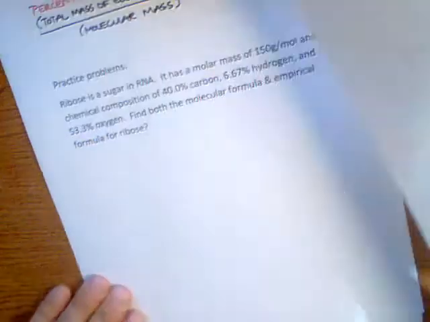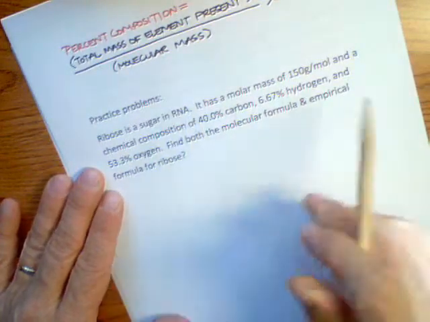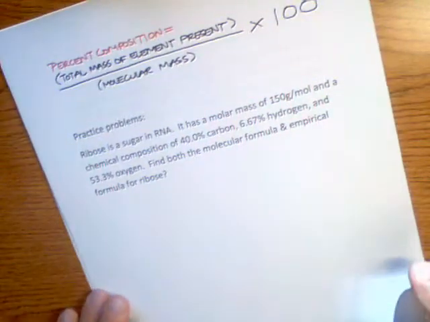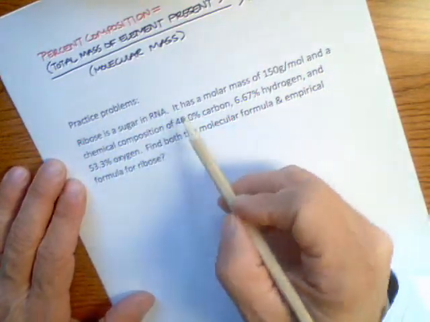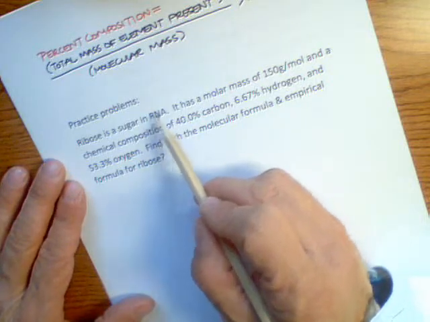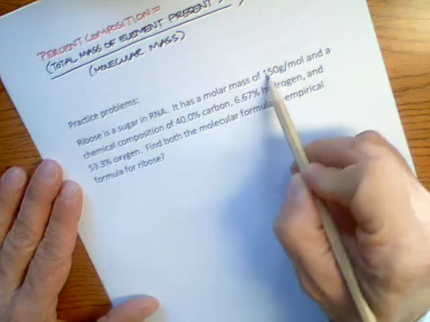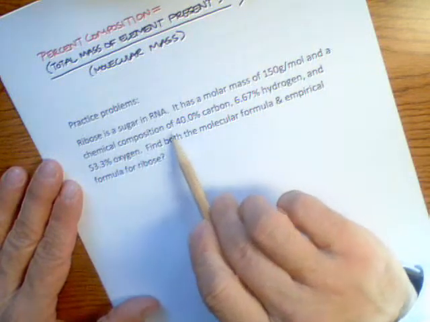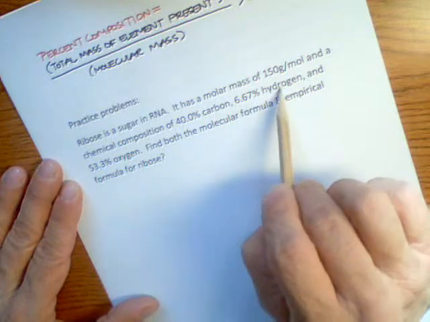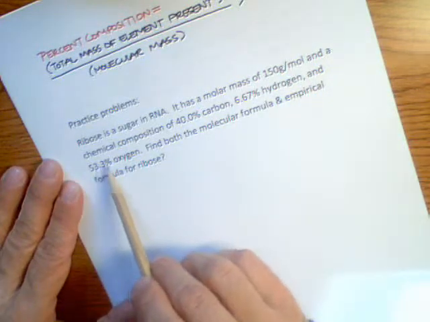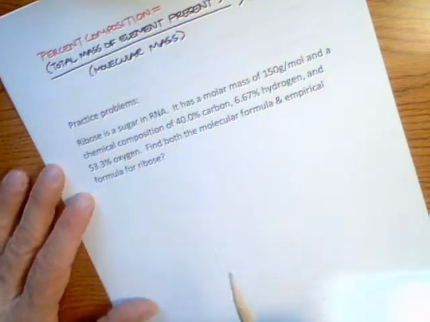Okay, so let's try a problem and see what happens here. Ribose is a sugar in RNA. RNA is ribonucleic acid. It's a nucleotide that you learned about in biology. It helps assemble proteins. It has a molecular mass of 150 grams per mole and a chemical composition of 40% carbon, 6.67% hydrogen, and 53.3% oxygen. Find both the molecular and empirical formulas for ribose.